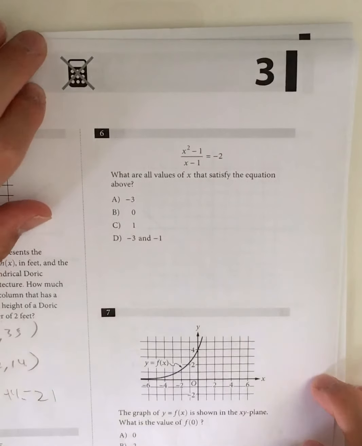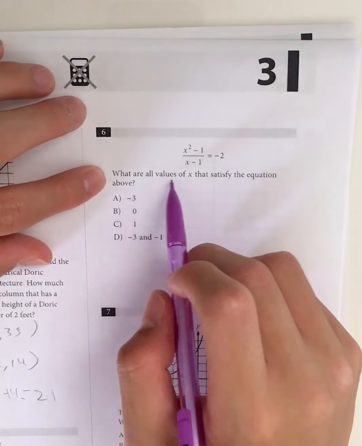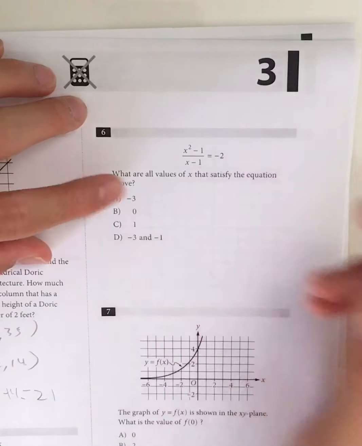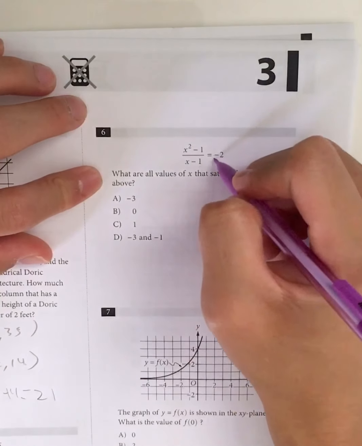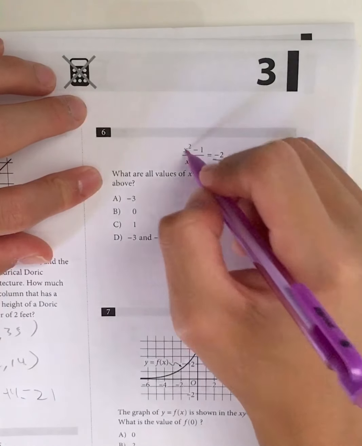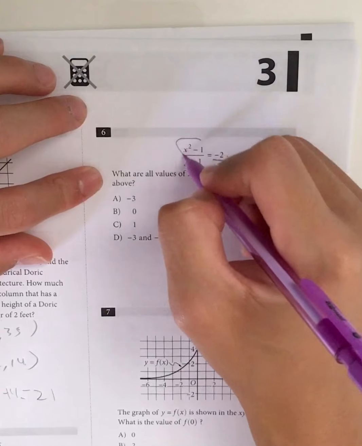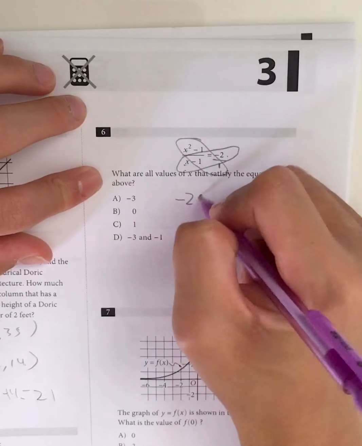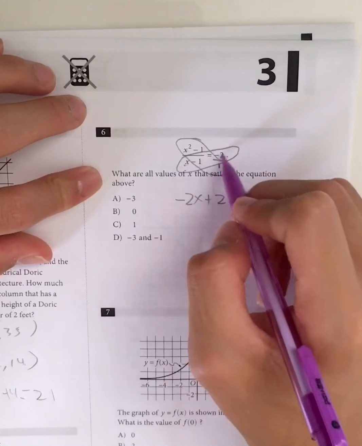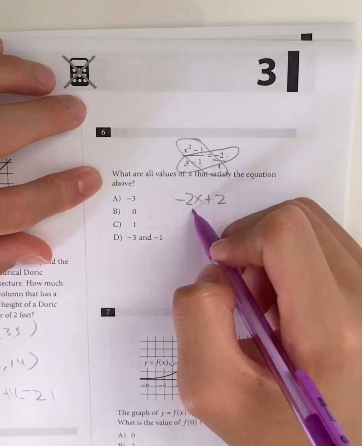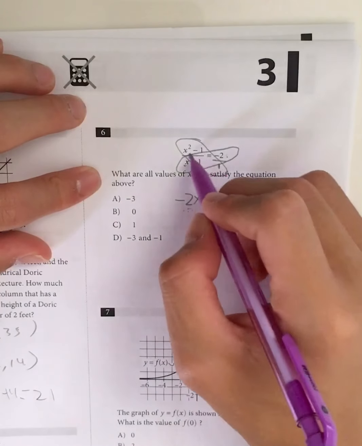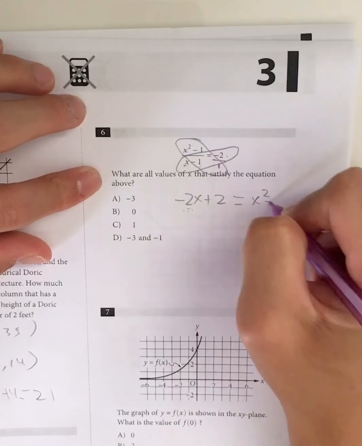Alright, and now let's look at question 6. What are all values of x that satisfy the equation above? So what I'm going to do is just cross multiply, right? So treat this as -2 over 1. So we cross multiply, right? This, multiply this, and multiply this. That'll give us -2x plus 2, because -2 times x minus 1 is -2x plus 2, is equal to, what's 1 times x squared minus 1? That's x squared minus 1.